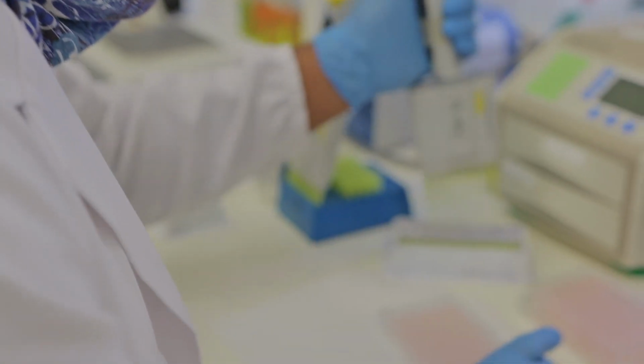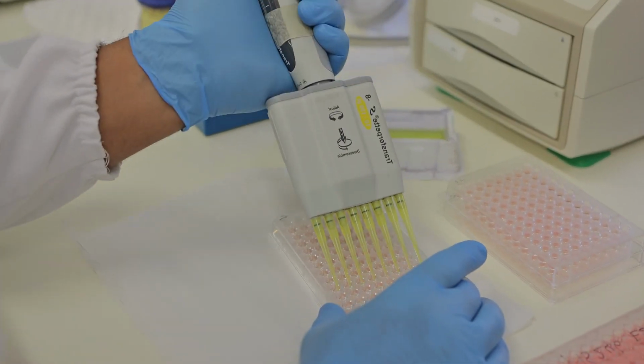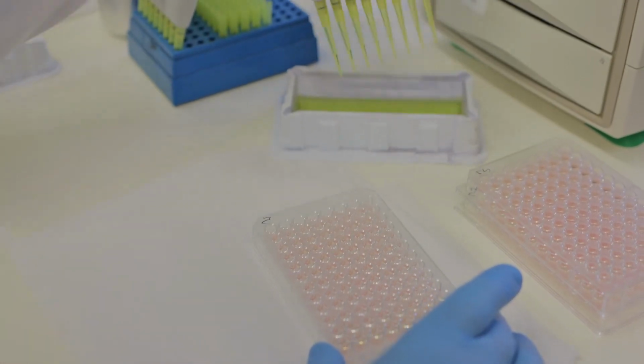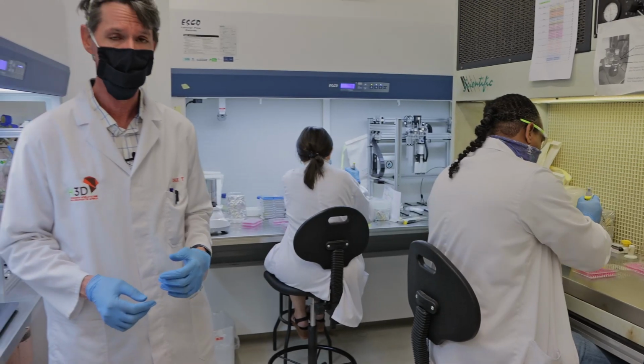Cytotoxicity assay is running this morning. We'll be looking at about 30 different compounds to evaluate their selectivity. As you can see, that assay is a very manual process.